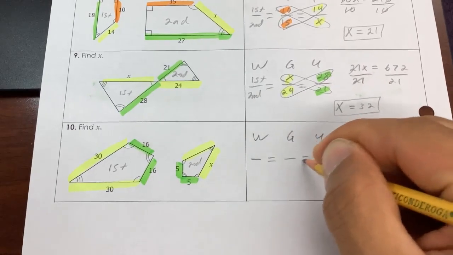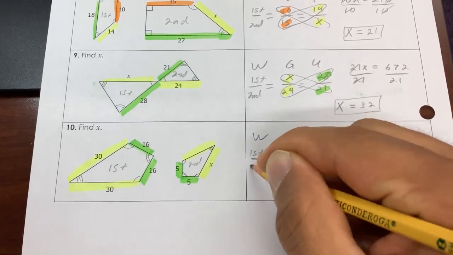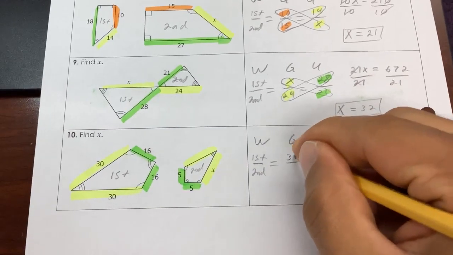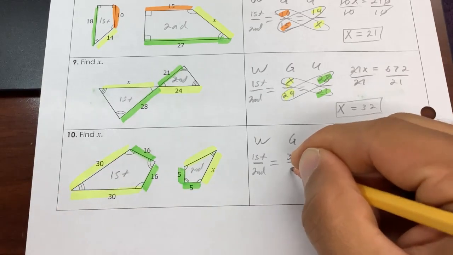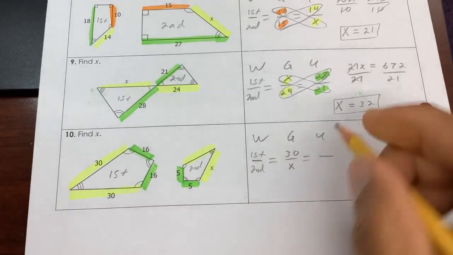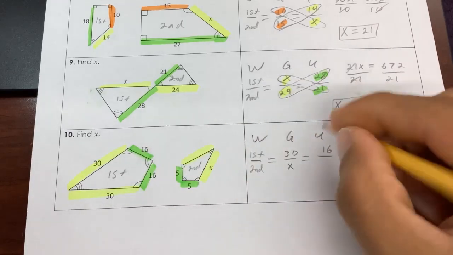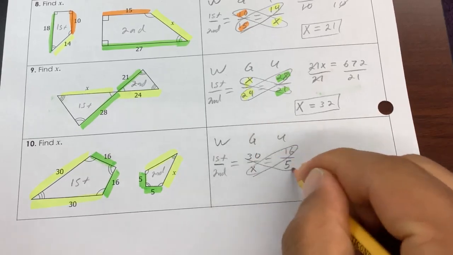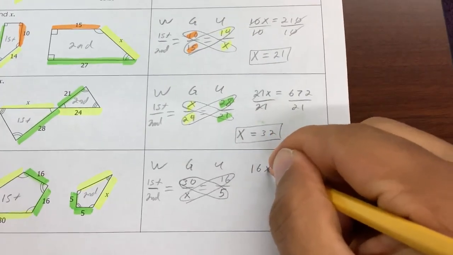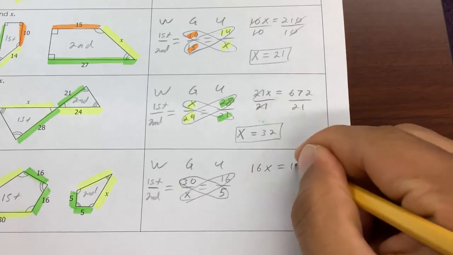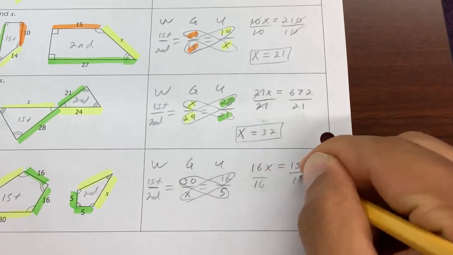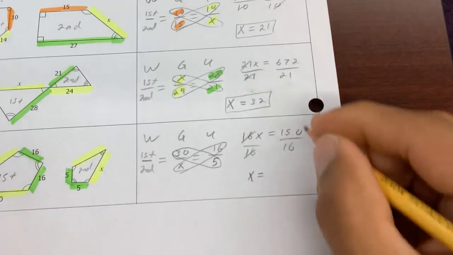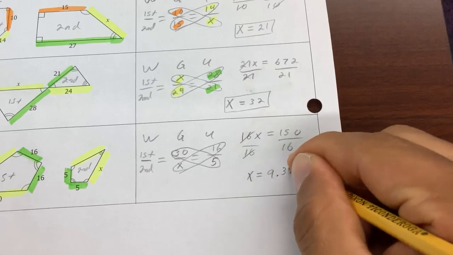So I'm going to go ahead and put down first and second. So my first shape, I'm going to choose 30. And 30 becomes X. Then the other side that I have is 16, and 16 becomes 5. All right, now cross multiply and divide. 16 times X becomes 16X. 30 times 5 becomes 150. Dividing both sides by our coefficient, which is 16, leaves us with, it's actually a decimal answer, it should be 9.375.